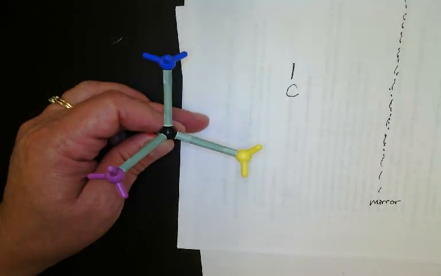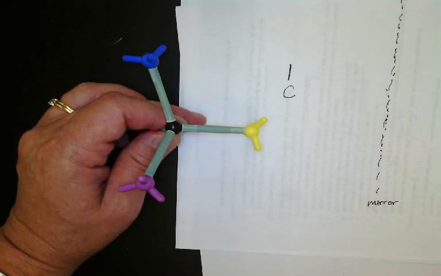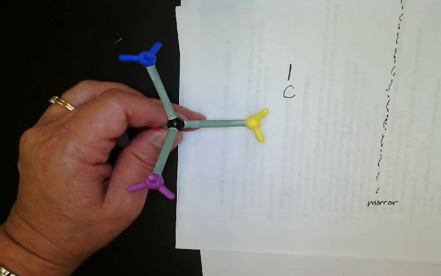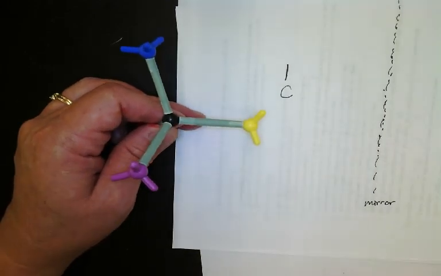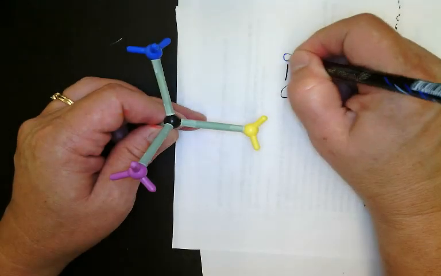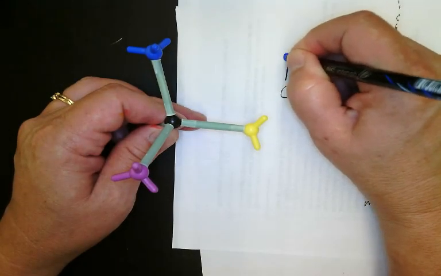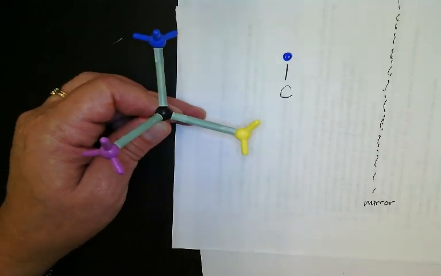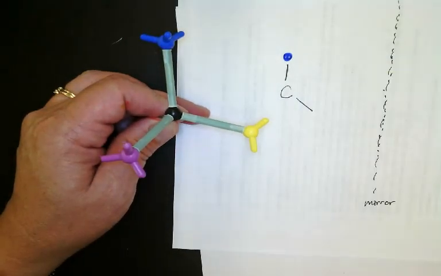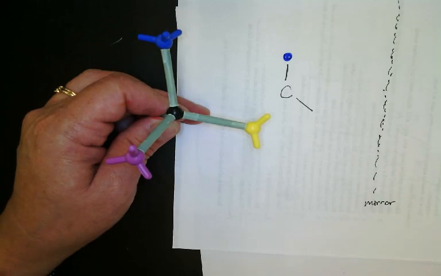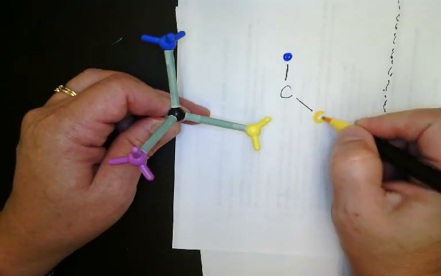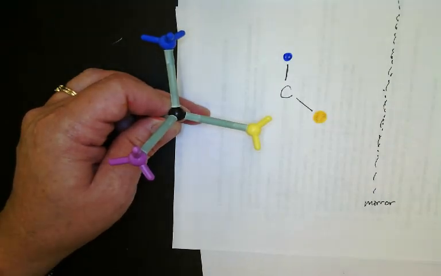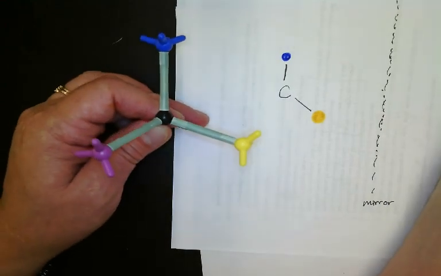So I'm going to have my blue up. And I'm going to have my yellow over here. And they're on the plane. How are you feeling about that?